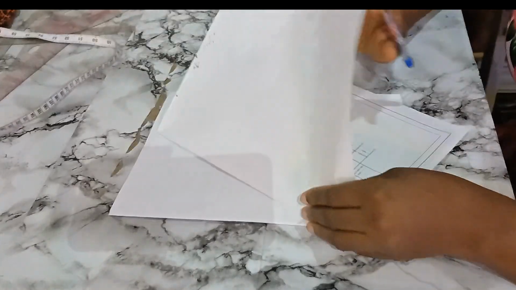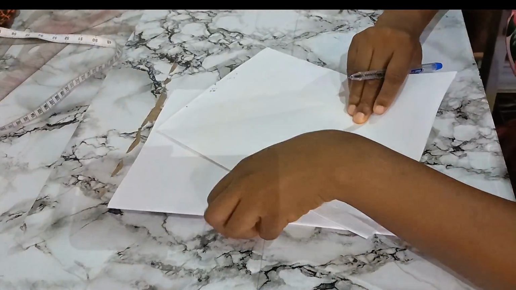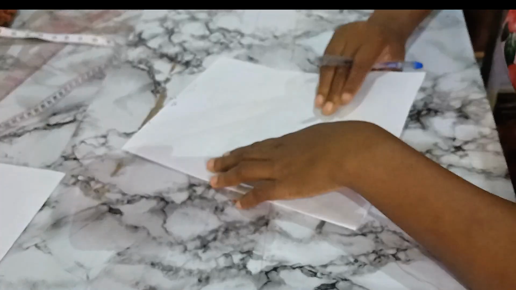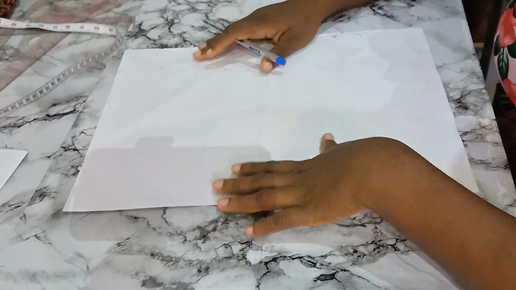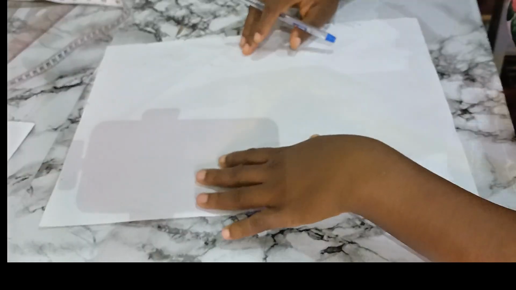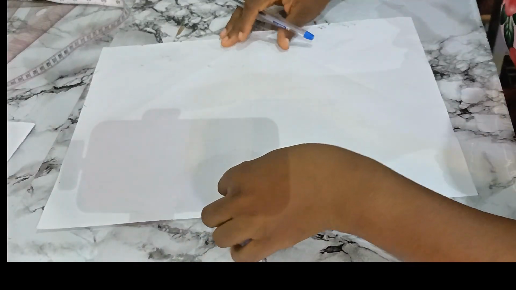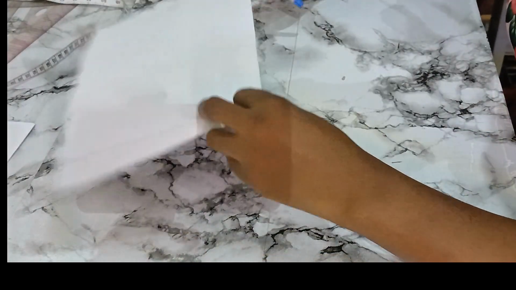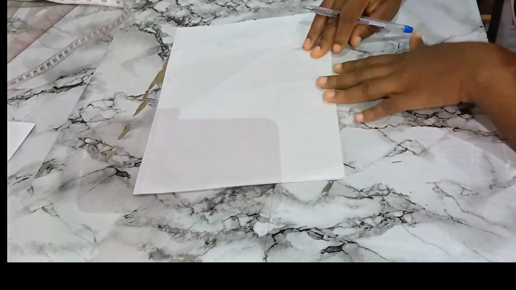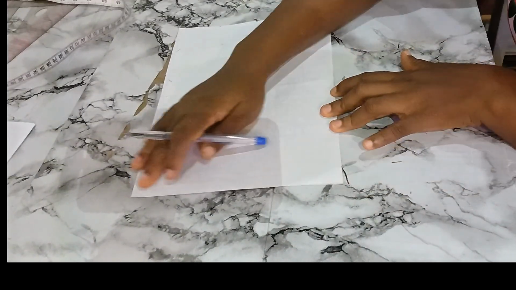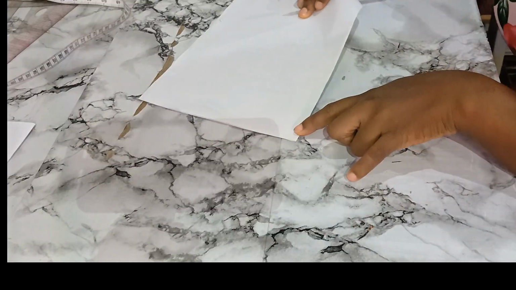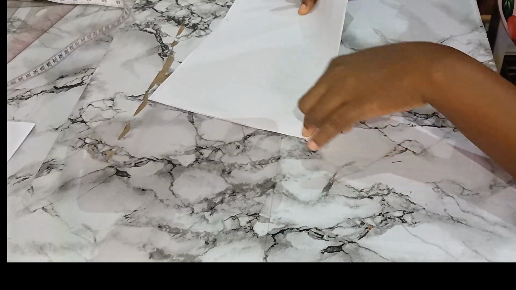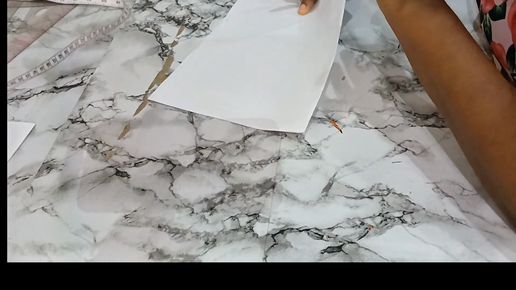Now when you want to draft 180 degrees flay, this is the material that you are going to use to draft or to cut the flay. Now the first thing you're going to do is to fold your material into two. I folded it into two equal parts. Then you fold it again from this end to meet this other end. I'm talking about 180 degrees flay.